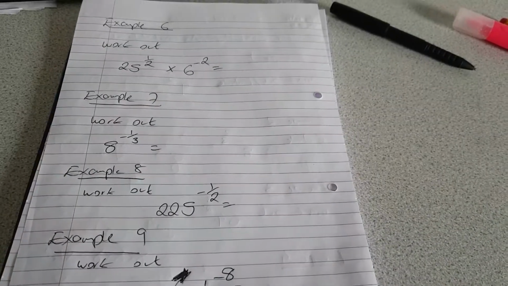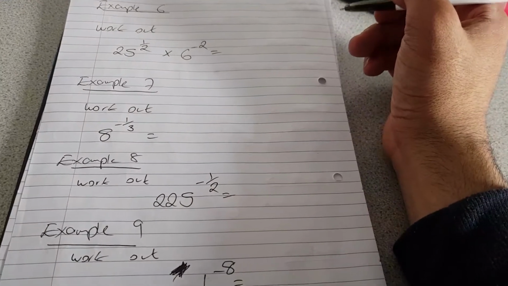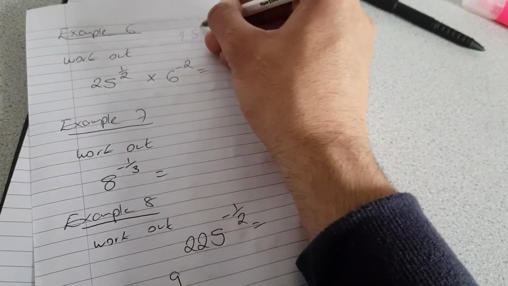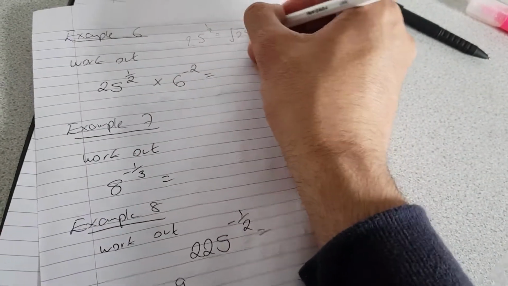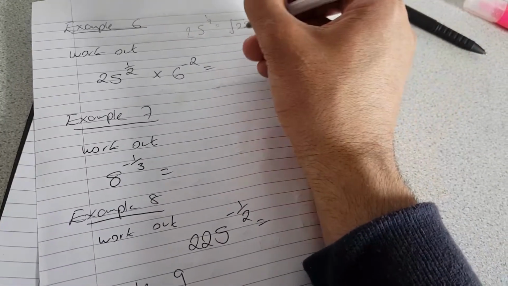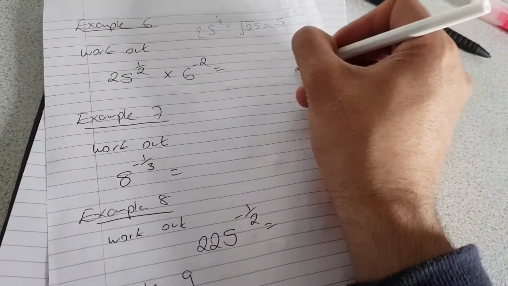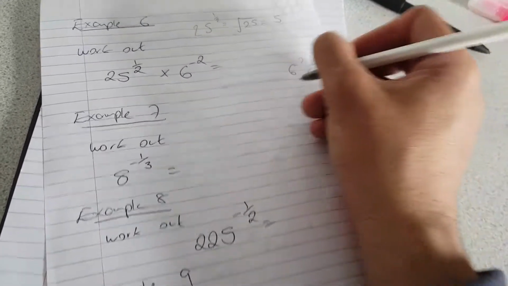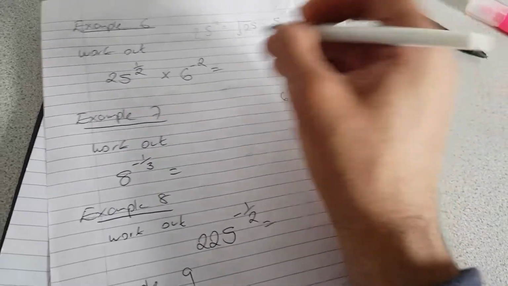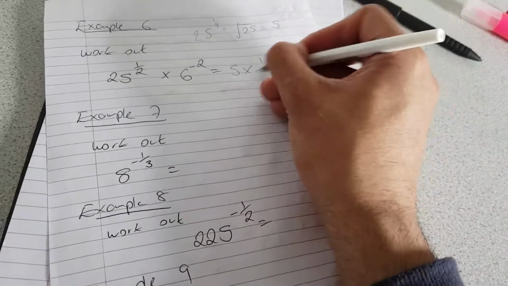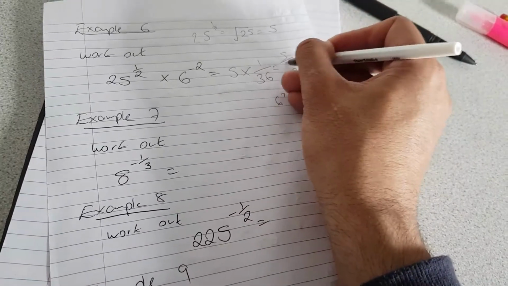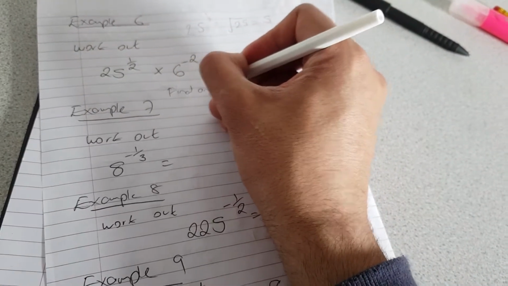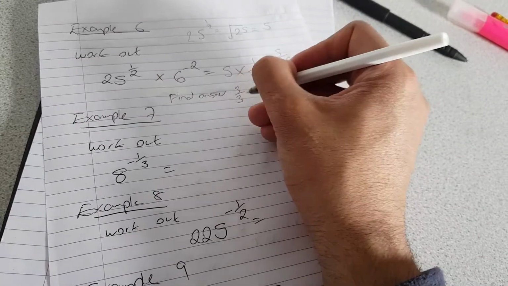Example 6. Work out 25 to the power of a half times 6 to the minus 2. 25 to the half is the square root of 25, which is 5. 6 to the minus 2 is 1 over 6 squared, which is 1 over 36. Remember that 6 squared means 6 times 6. So it's 5 times 1 over 36, which is just 5 over 36. So my final answer is 5 over 36.